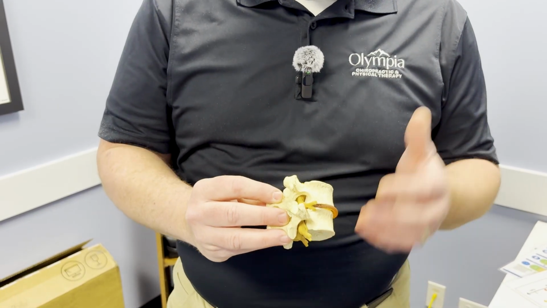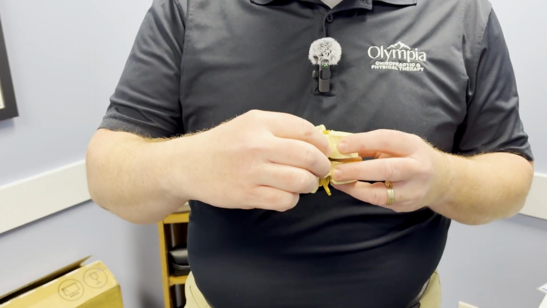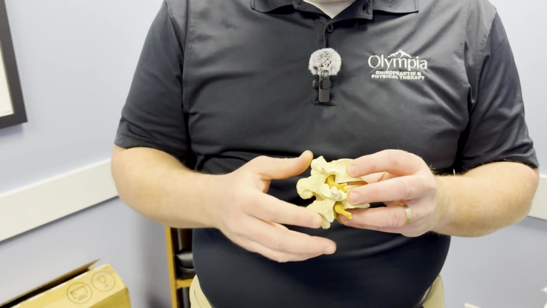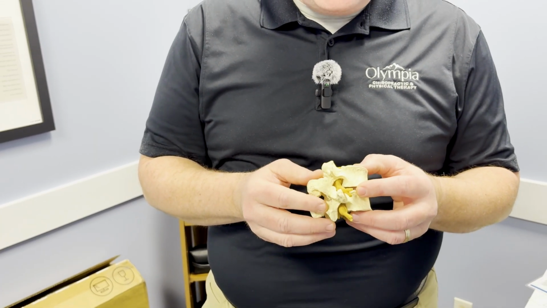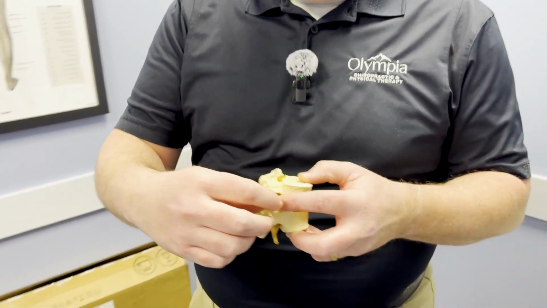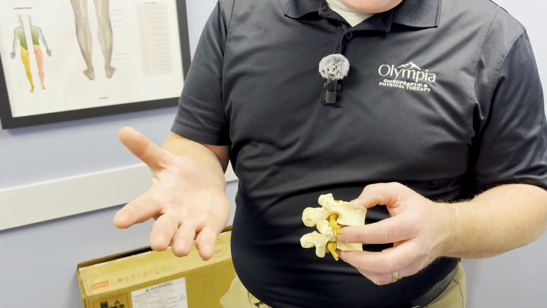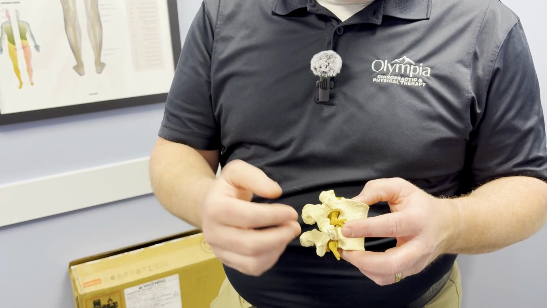Most people think that sciatica could come from a disc bulge or a disc herniation. The space the nerve root has to go through is quite large, and so typically a disc bulge or a disc herniation really isn't large enough to put enough pressure on the nerve root for that to be the main cause of sciatica.